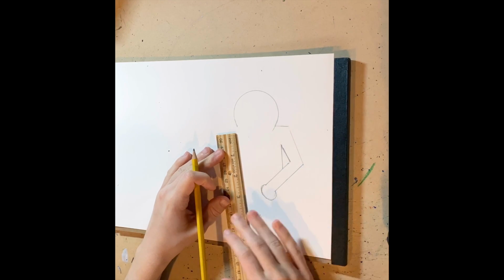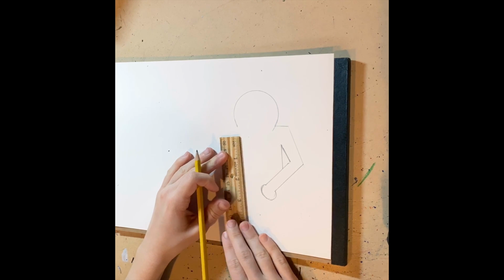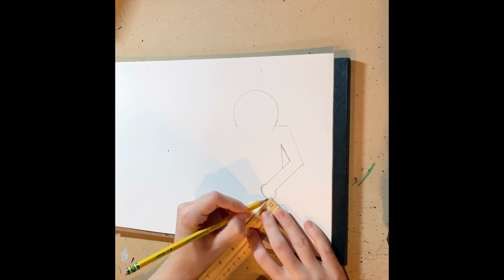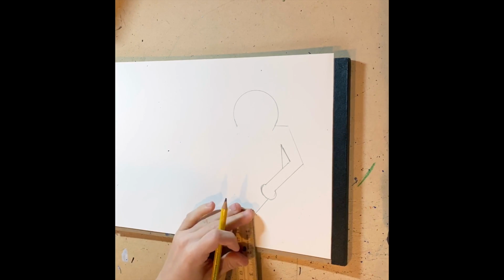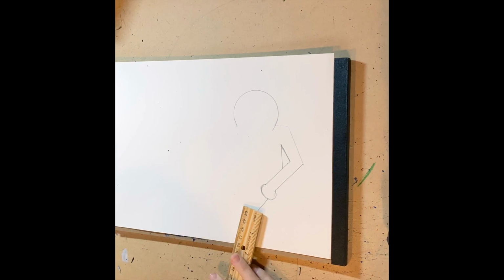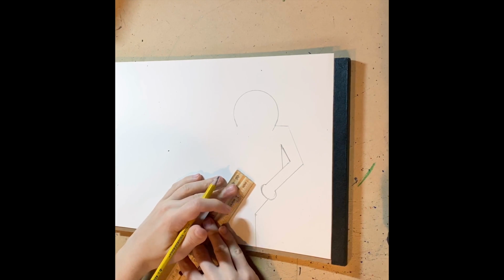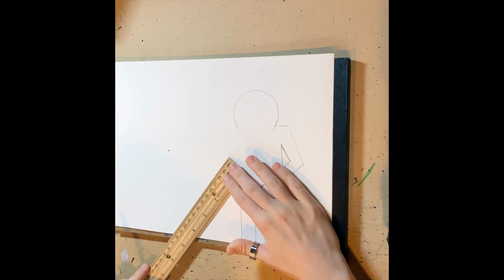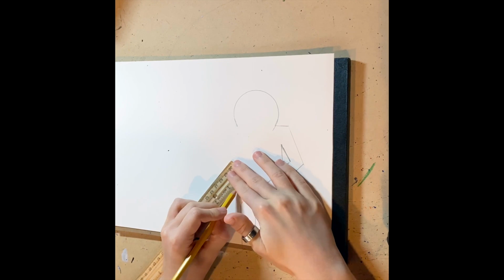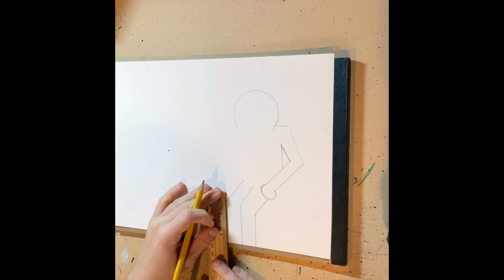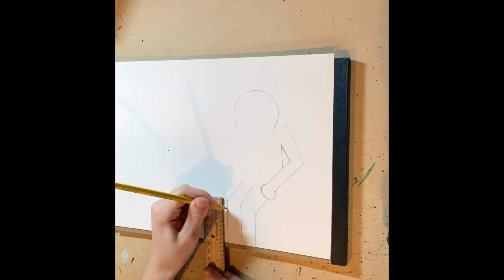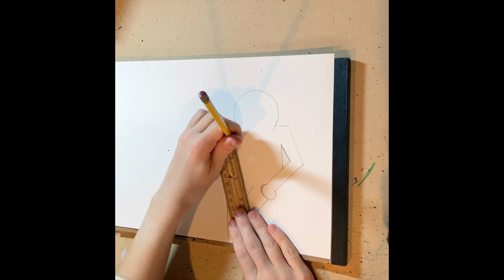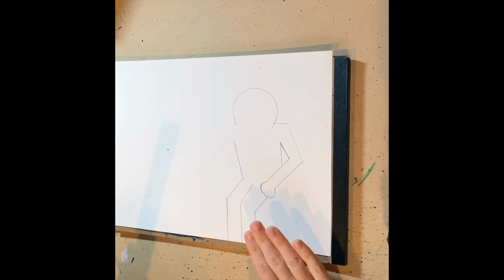Now this is for step number 2, which is continue the body and legs. So we're going to do the legs now. And the legs are going to be zigzag lines. Zigzag lines down. And then we're going to make another zigzag line going down and a diagonal line going up.